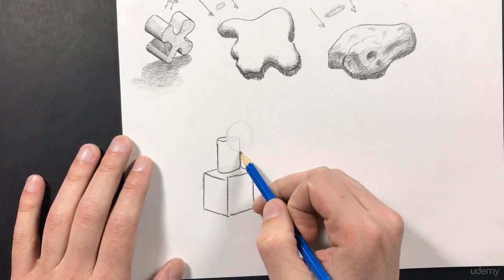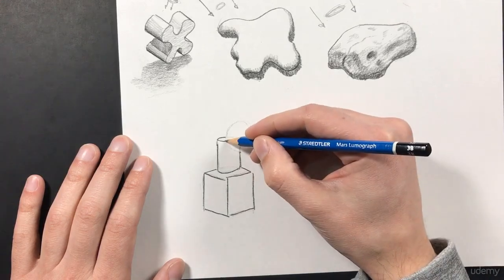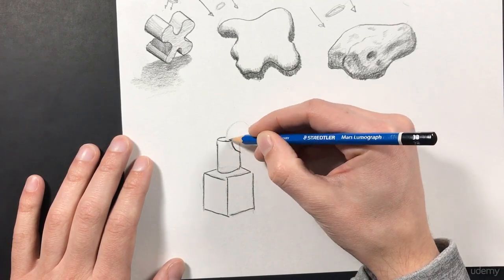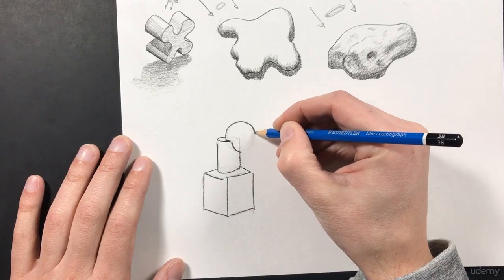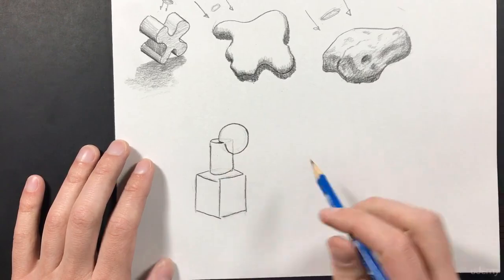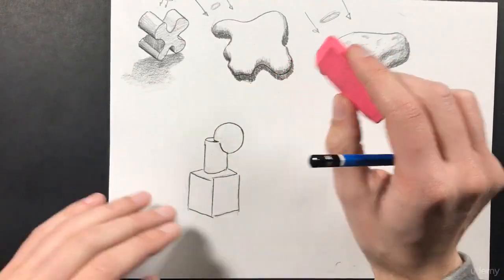We need to figure out how that sphere connects into our cylinder. So it's basically going to come around like this. That'll come down like so. So now it looks like that sphere is actually stuck inside of our cylinder. And I can go ahead and erase away any unwanted areas like that.